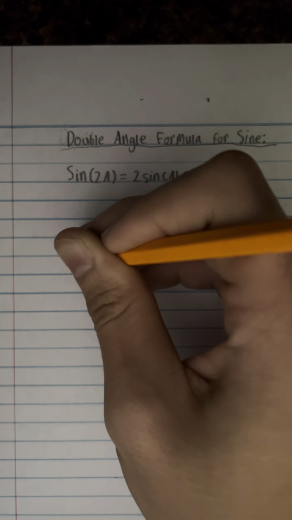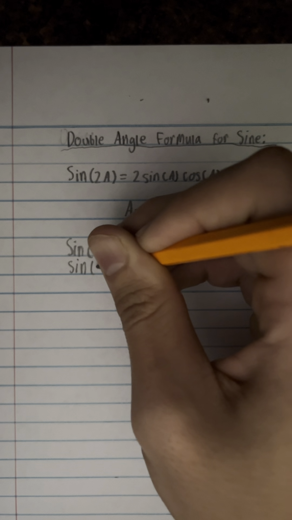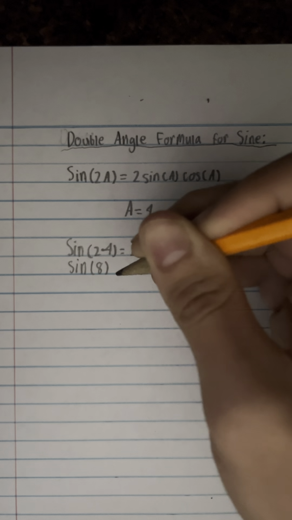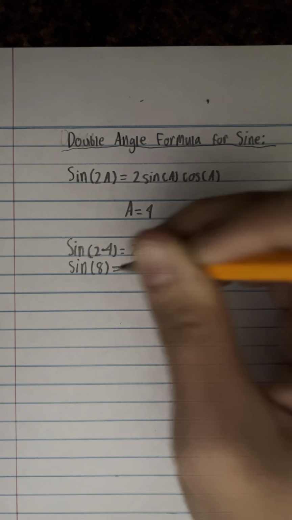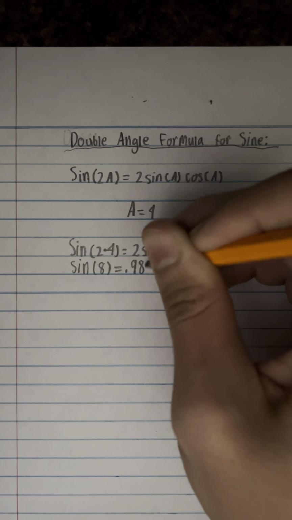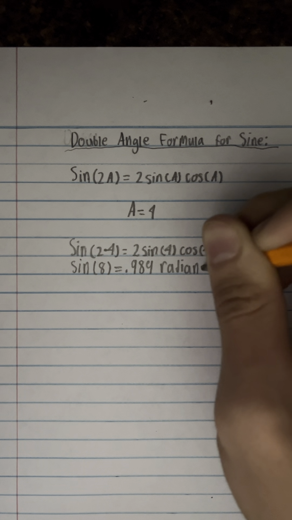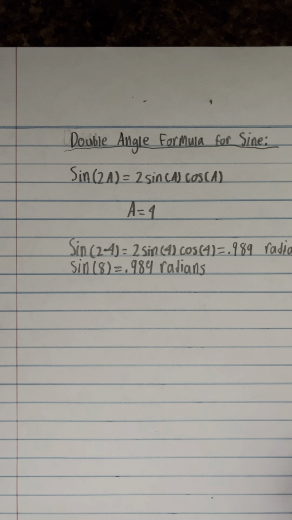So when you plug in sine of 8 into the calculator, you will also get around 0.989 radians. All right.